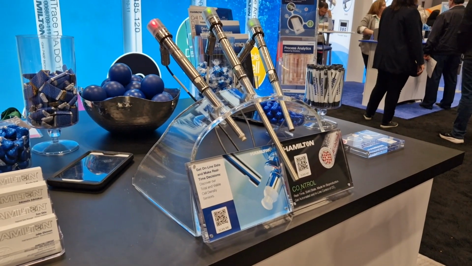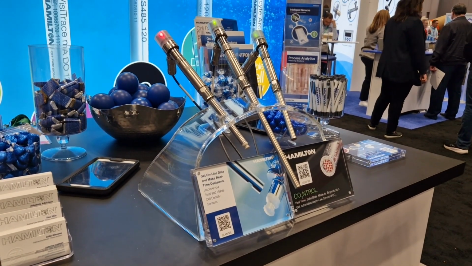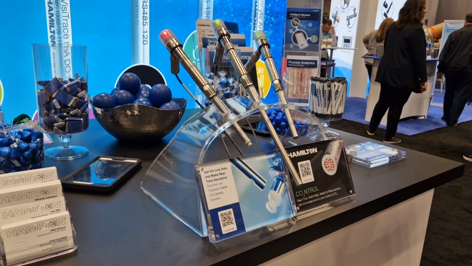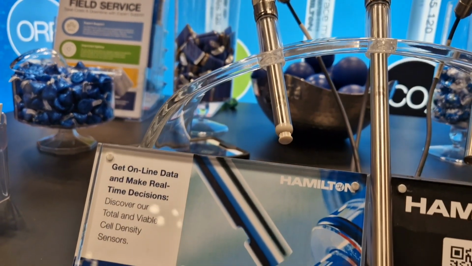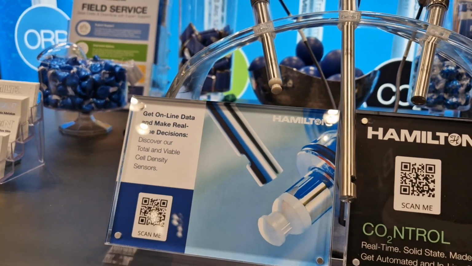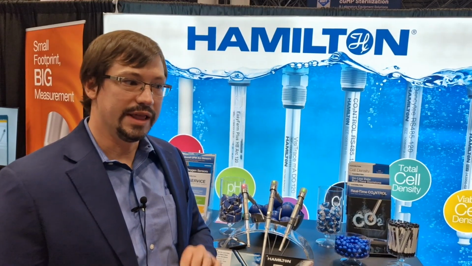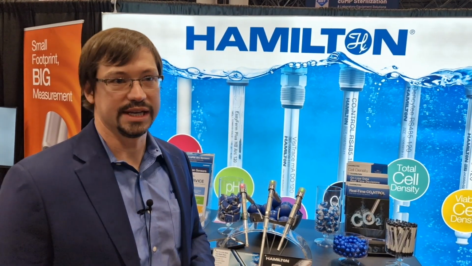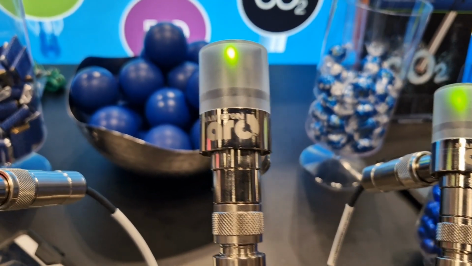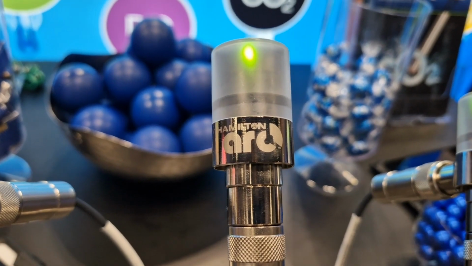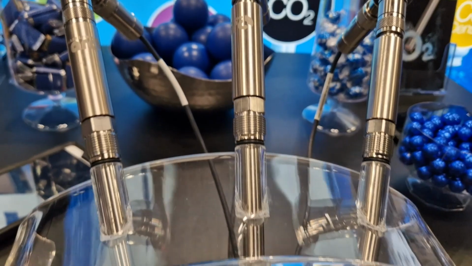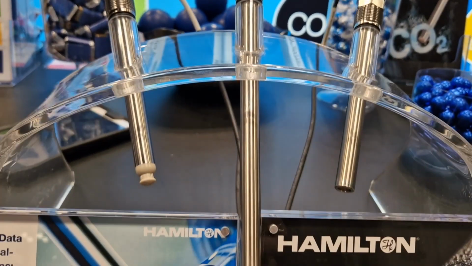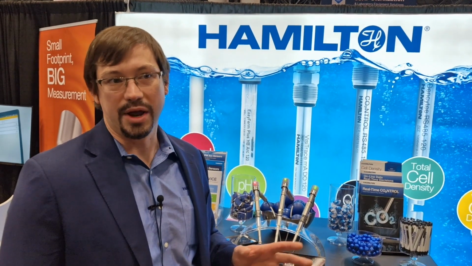I have 3 products here that were all released within, say, the past few years from Hamilton. The first is what we call our Insight Arc. It's a viable cell density measurement that gives you inline biomass measurements of living cells only within your process. In addition to that one, we actually released a total cell density sensor based upon optical density to essentially measure, in a very straightforward methodology, the total amount of cells within a bioprocess.